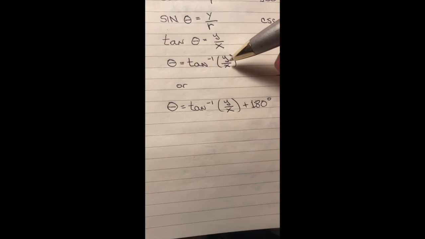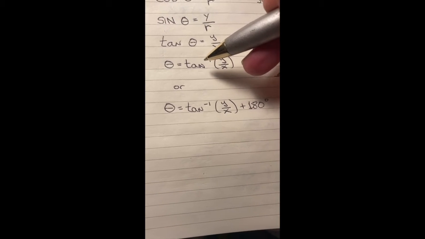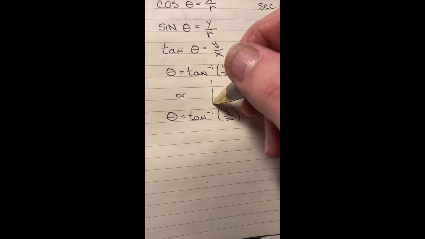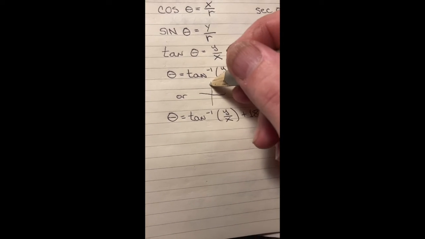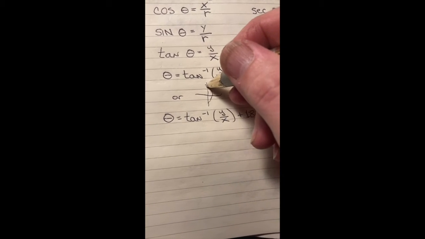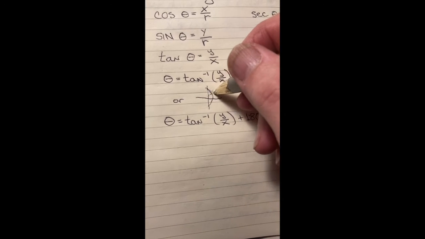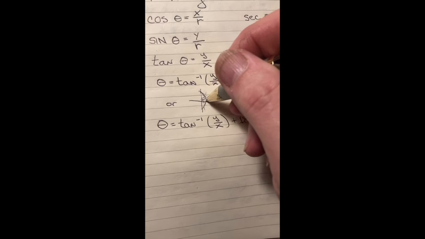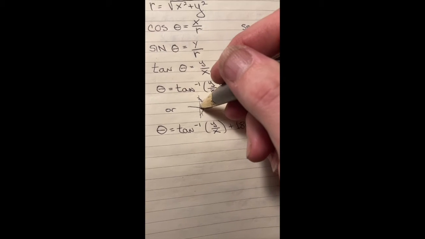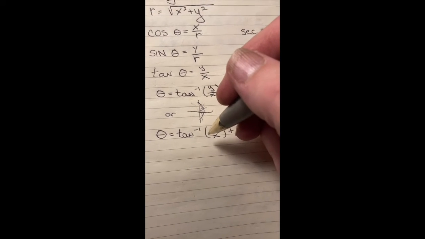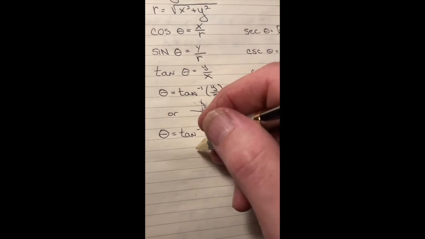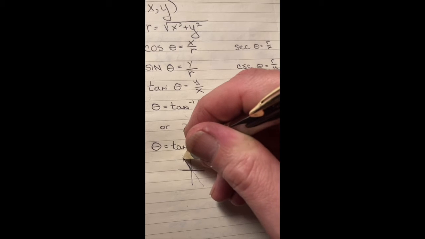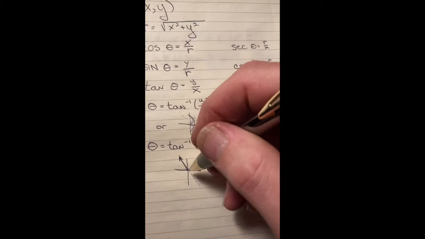If you'll recall, we had to restrict the range of the inverse tangent in order to make it a function, and we had to restrict it to this place right here. That meant if your angle was over here, you're going to have to think a little bit. It wasn't going to show up in your calculator. Remember, tangent is slope and slope is tangent.